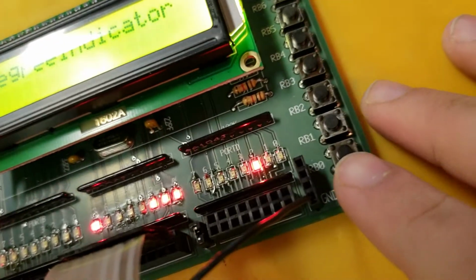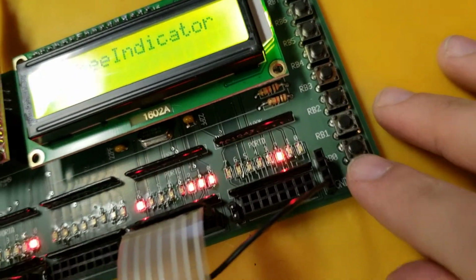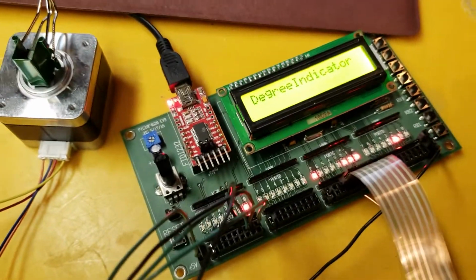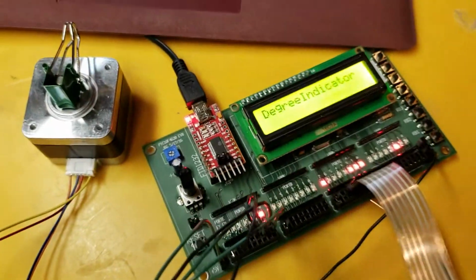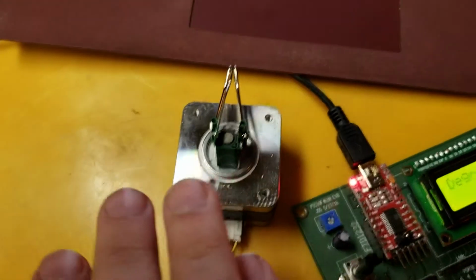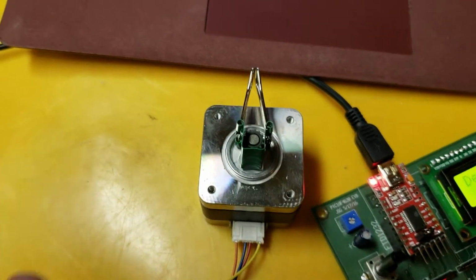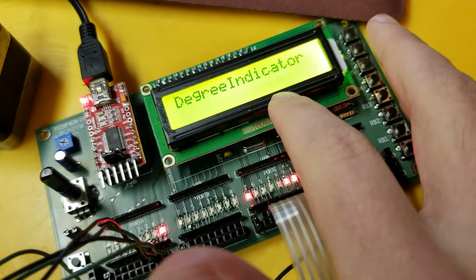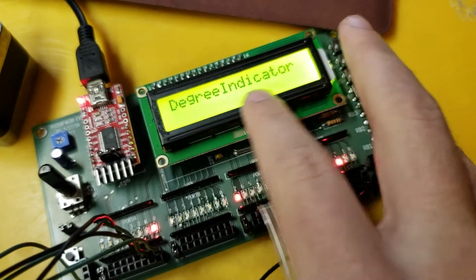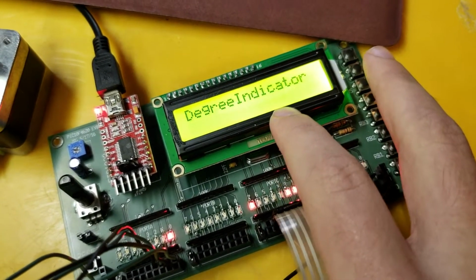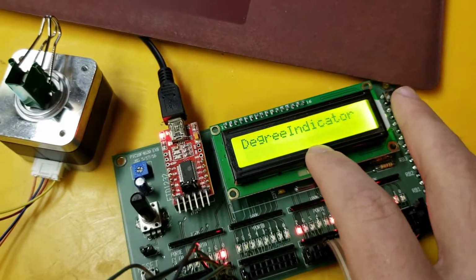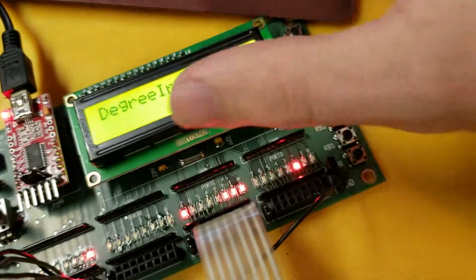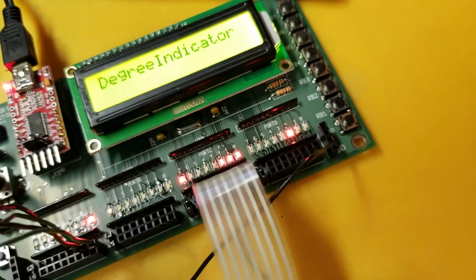In addition, I added the RB0 button, which is a hard reset of the whole program. Wherever the program is, if you press the RB0 button, it will completely reset the whole program, meaning the stepper motor, wherever it is currently at, will rotate all the way back to the 0 position. Also, the display will show 0 here. The current degree mark will return to 0 at the same time as the stepper motor, and as soon as it hits 0, it will return here to the title screen, just showing you the name of the title.